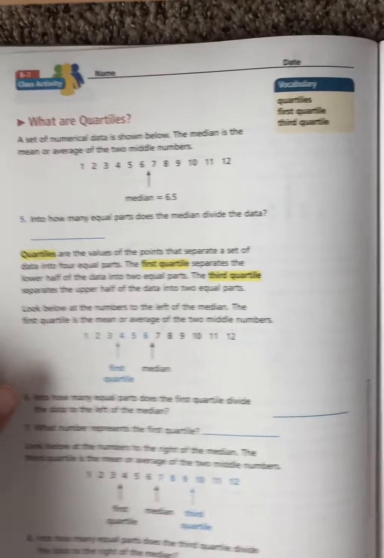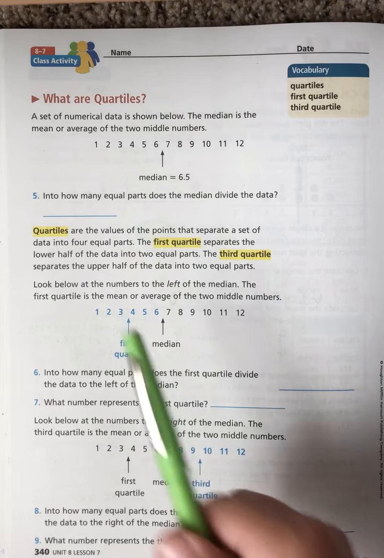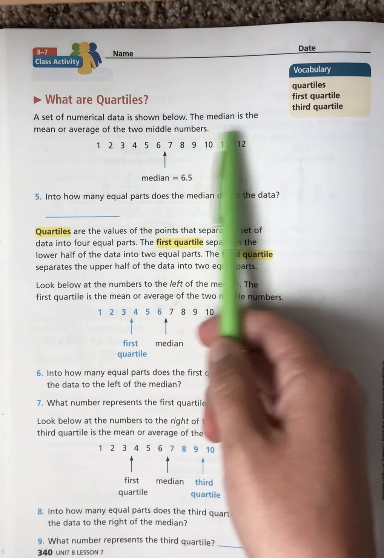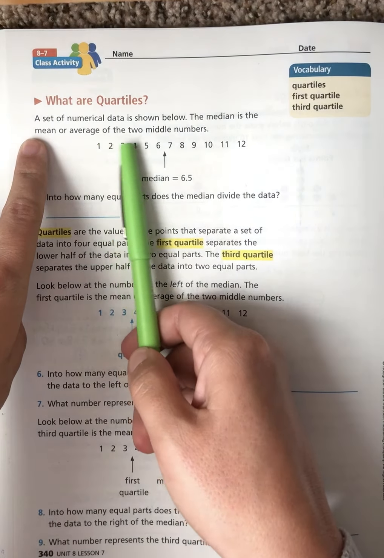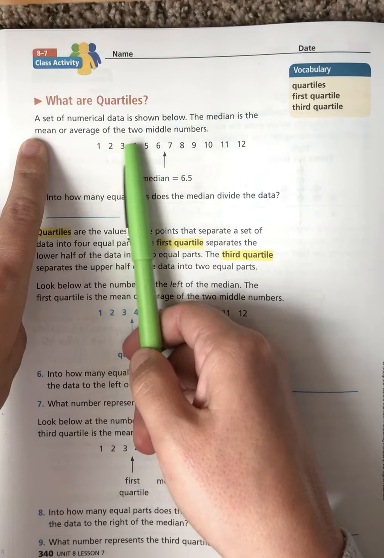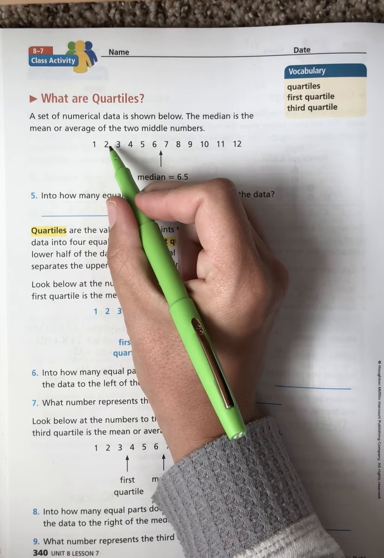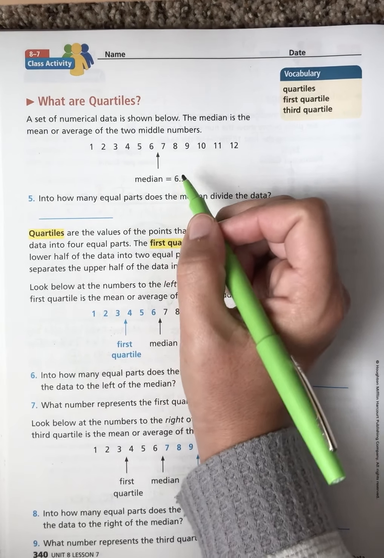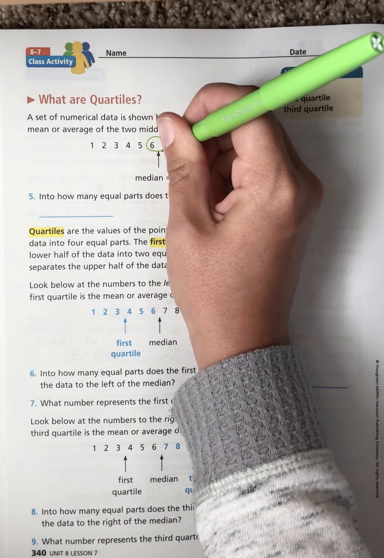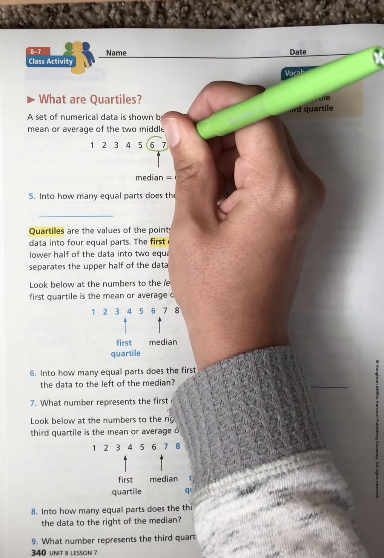All right, next page. A set of numerical data is shown below. The median is the mean or the average of the 2 middle numbers, okay? And we already knew that because we know that the median is the middle number. And in this set of data, since it's in order and it's an even number, there is no middle number. So we know that the median from our last lesson is the average of your 2 middle numbers, which in this case, the very middle of 6 and 7 is 6.5. That's nothing new.